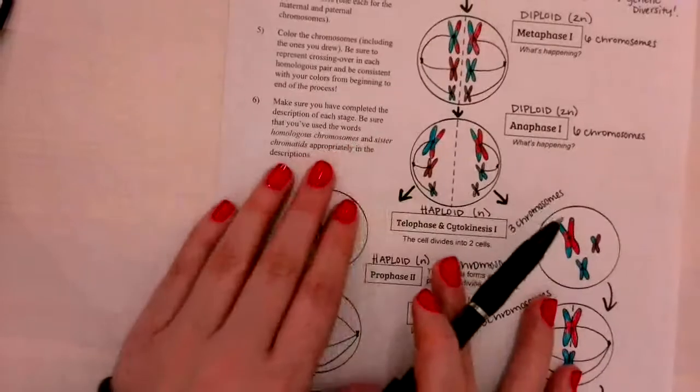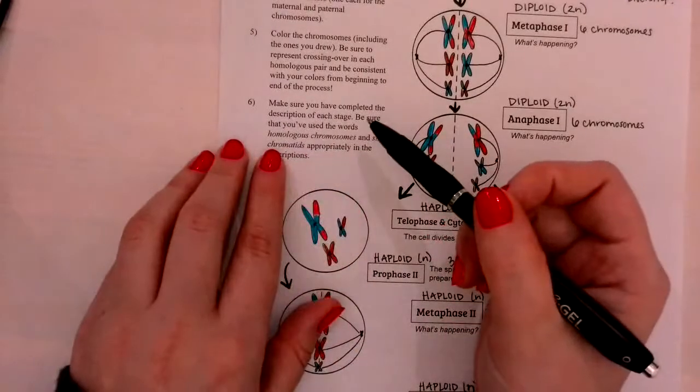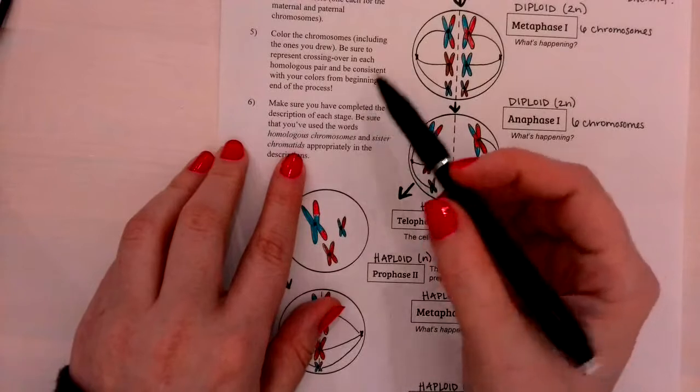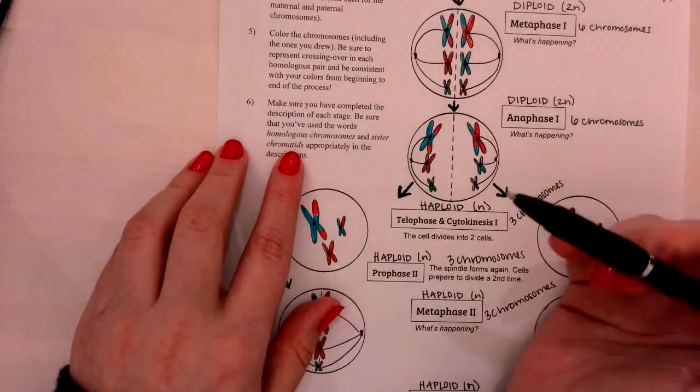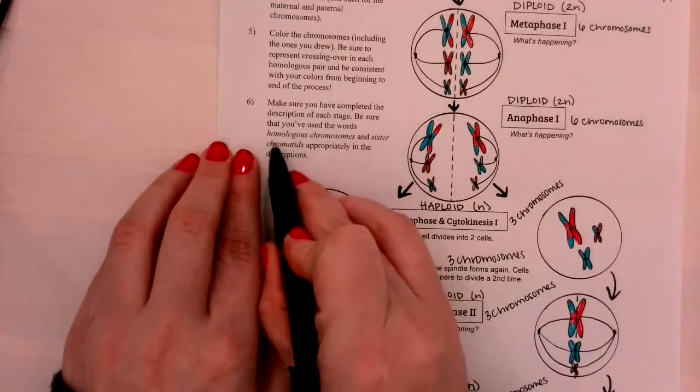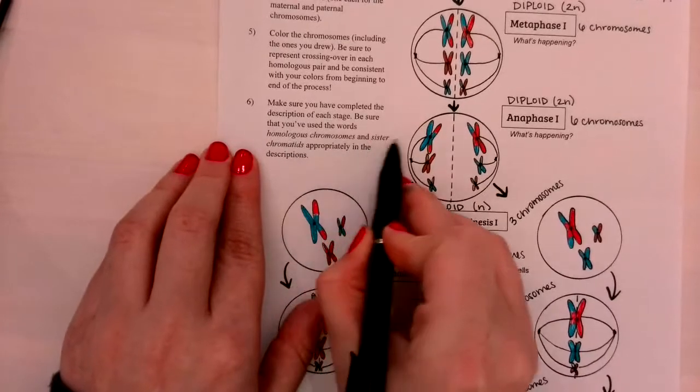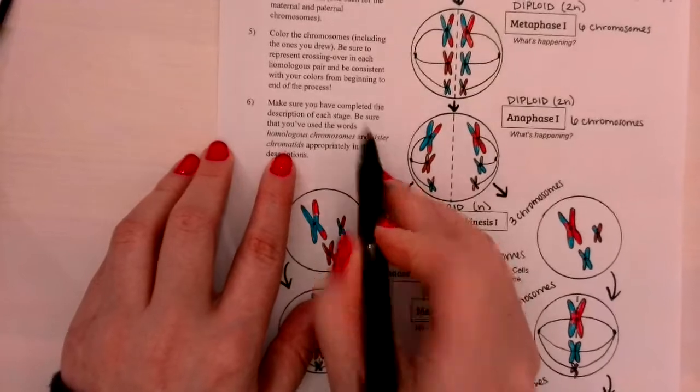All right, that was step 5. So let's go ahead and do step 6. We're going to make sure that we have talked about what's going on in each of these phases. We're going to really focus on the words homologous chromosomes and sister chromatids. So let's go ahead and finish this off.